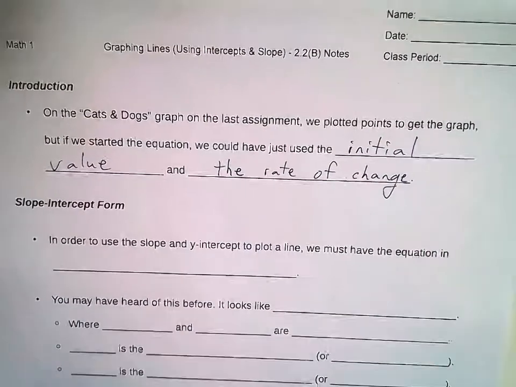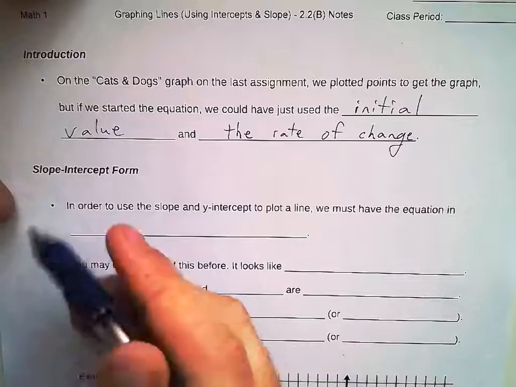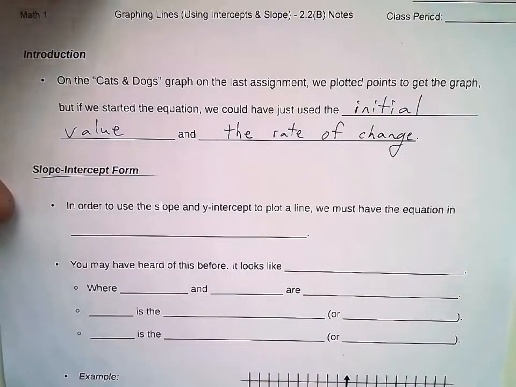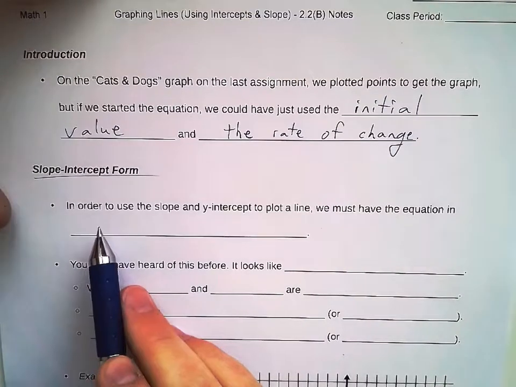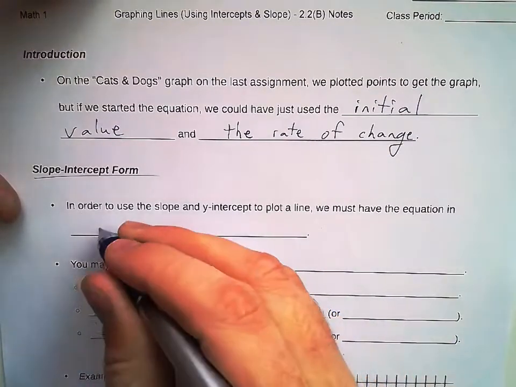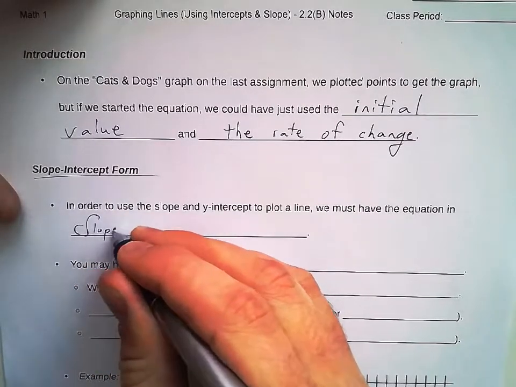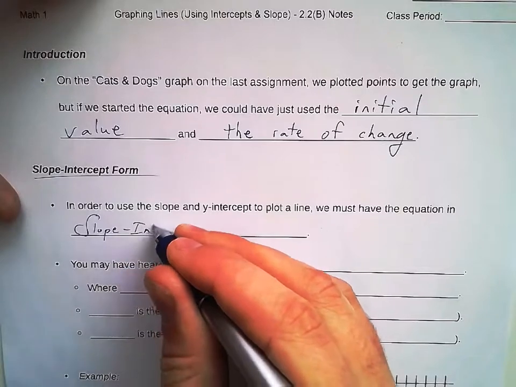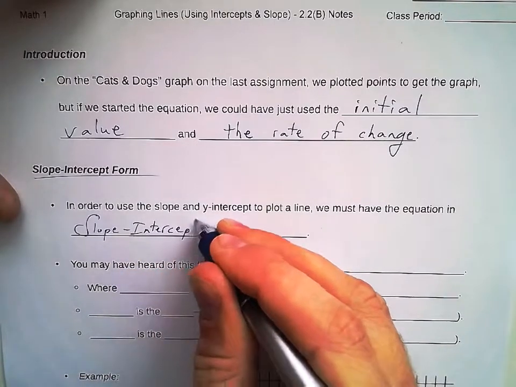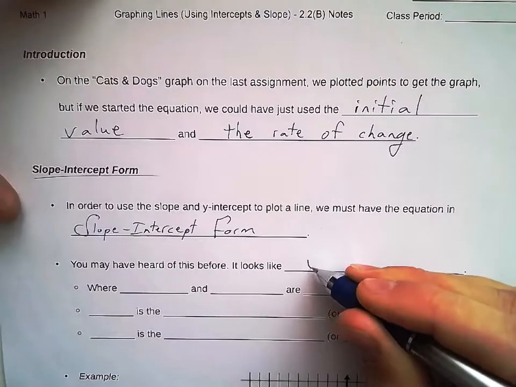Okay, so what we're going to focus mainly on today is this thing called slope-intercept form, which you've probably heard of before. And in order to use slope and y-intercept, we must have the equation in slope-intercept form. And that looks like this.